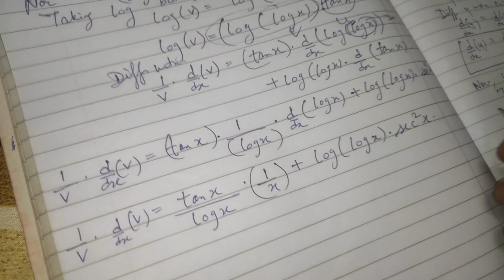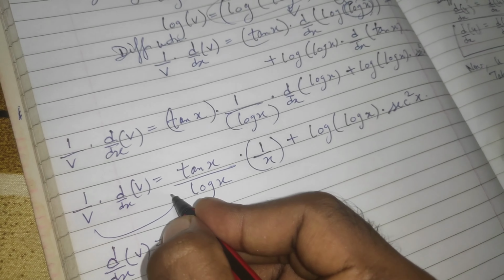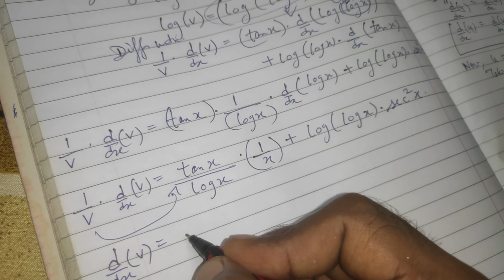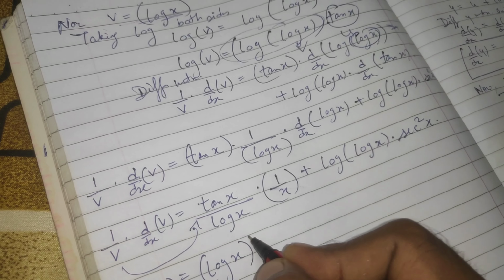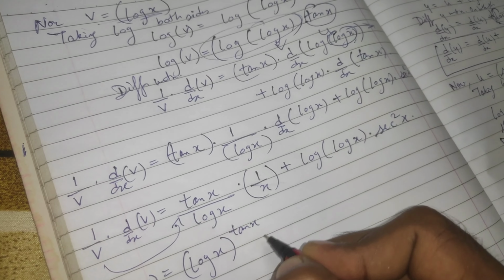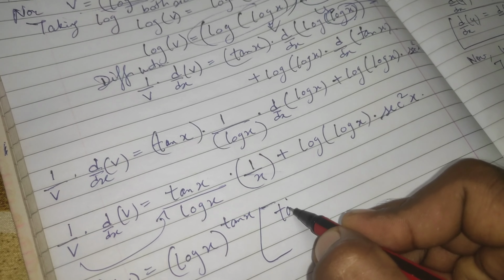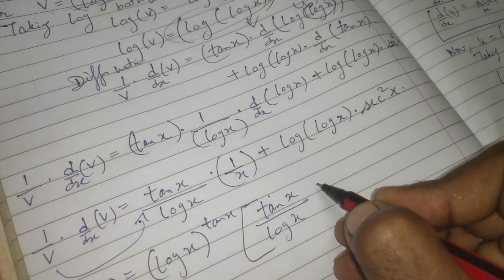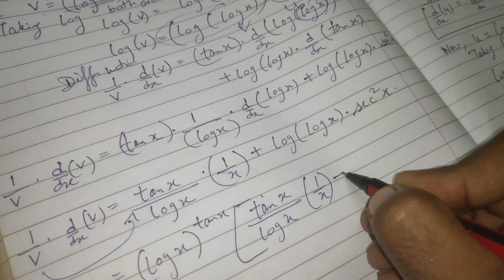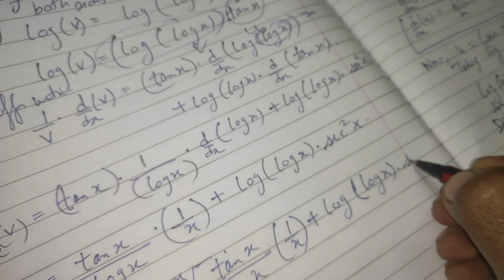So now d by dx of v equal to, since v is in the denominator, it will go into the numerator. So now v is going in the numerator, log x raised to tan x into this whole term, which is tan x upon log x into 1 by x plus log of log x into sec square x.